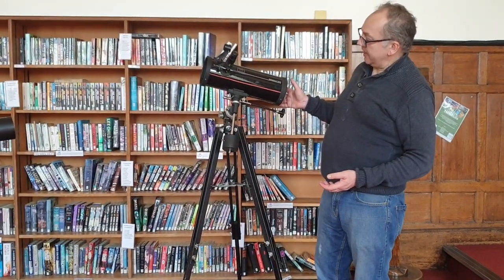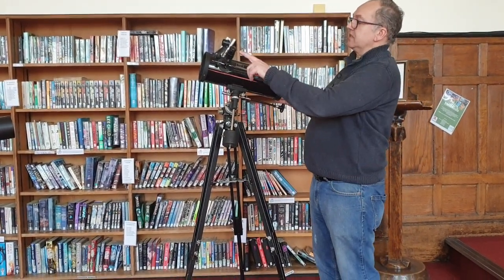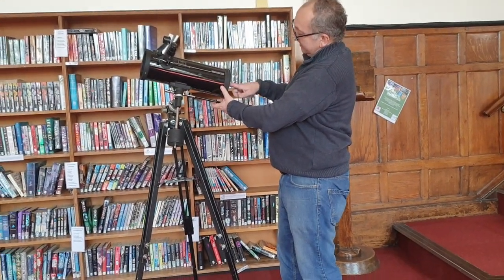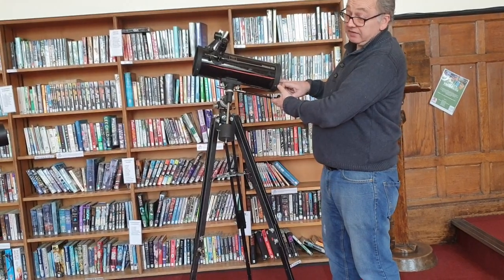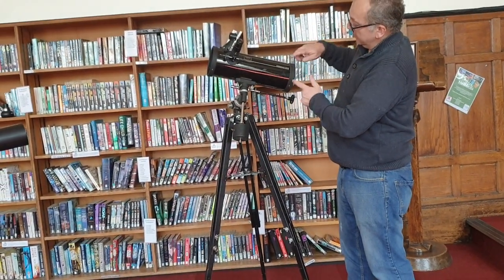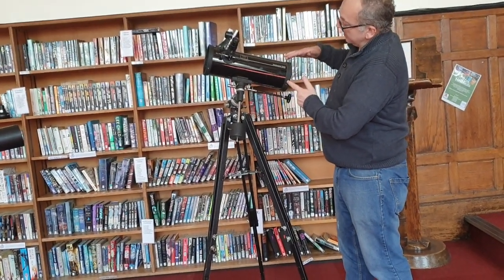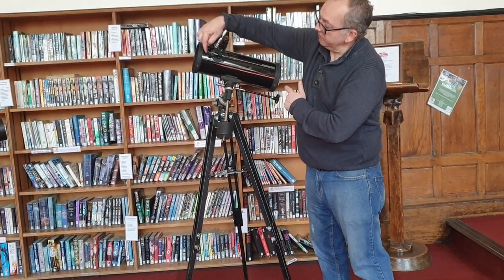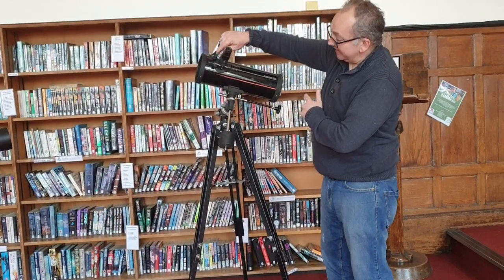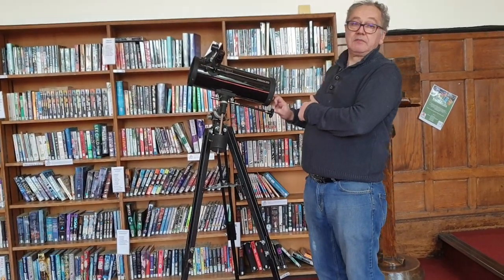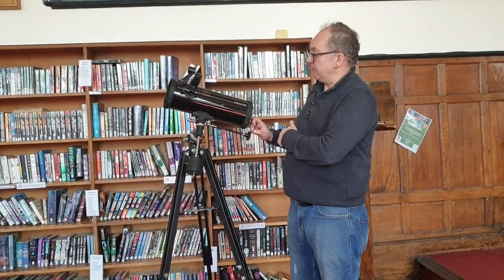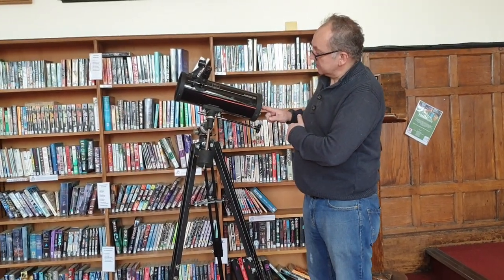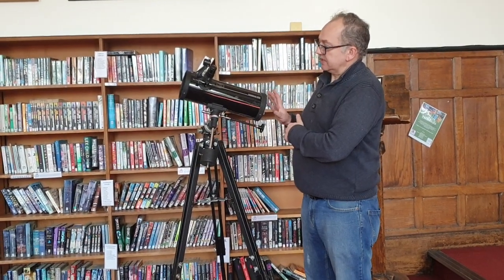And a Cassegrain reflector, instead of the eyepiece being stuck on the side here, the eyepiece is stuck at the back, looking through a hole in the back of the mirror. So what happens is with a Cassegrain, the mirror reflects the light back to the front, and then at the front there is a little convex mirror that then sends the light back again through a hole at the back of the primary mirror, and then you view the image in an eyepiece that's stuck in the back. So that's a Cassegrain reflector.